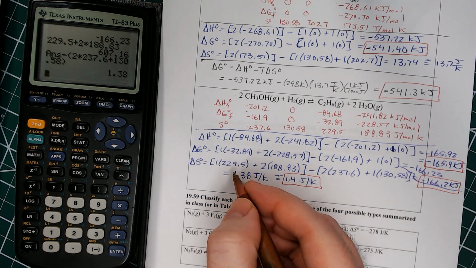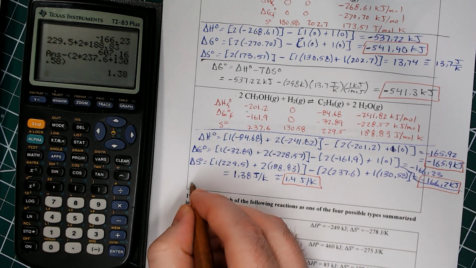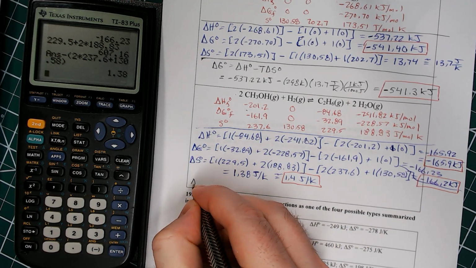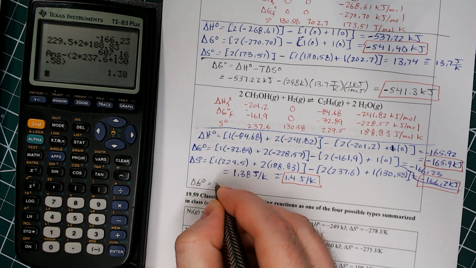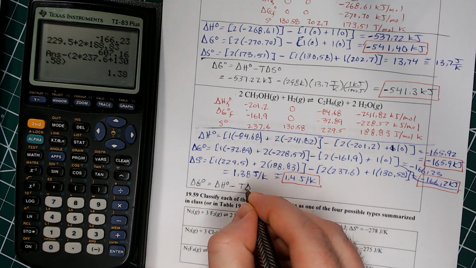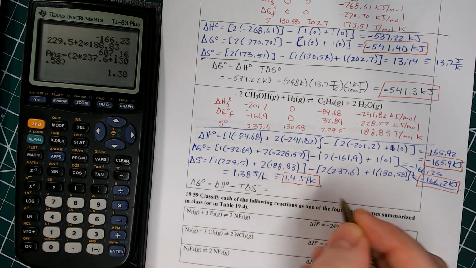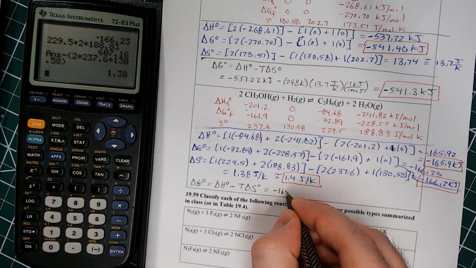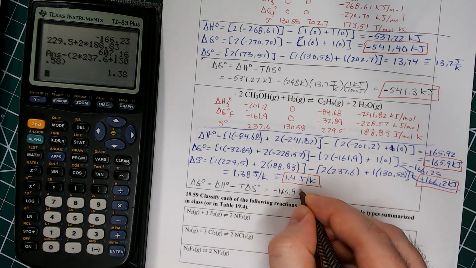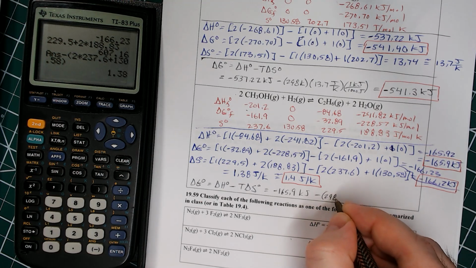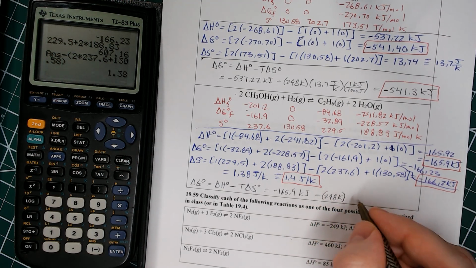Okay, that all said, we do have our value for delta G, which was the negative 166.2. That reaction is spontaneous. But now, here, I'm going to do this in a slightly different color. Now we're going to calculate delta G is equal to delta H minus T delta S. So for our delta H value, we had negative 165.9 kilojoules minus 298 Kelvin for our temperature.